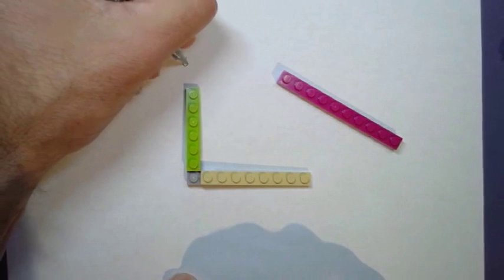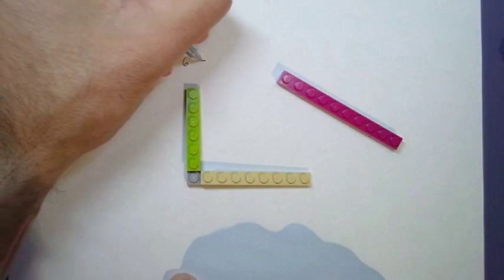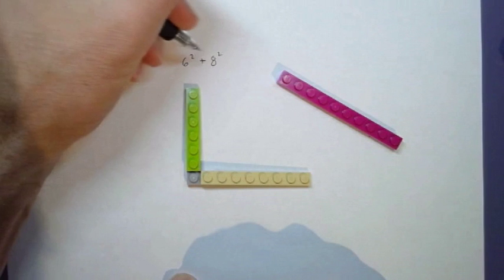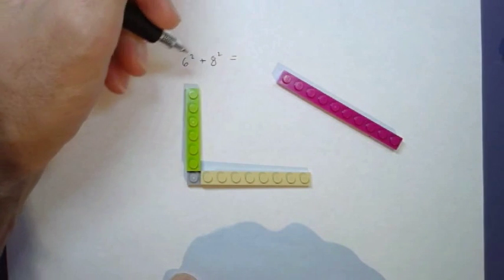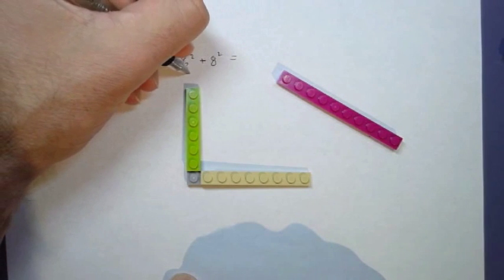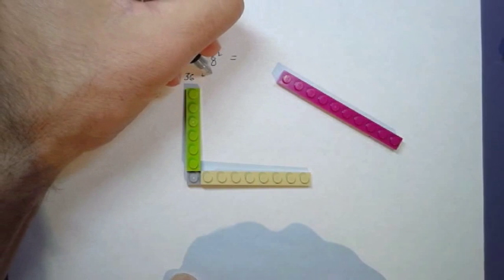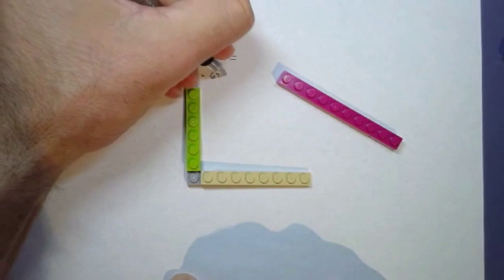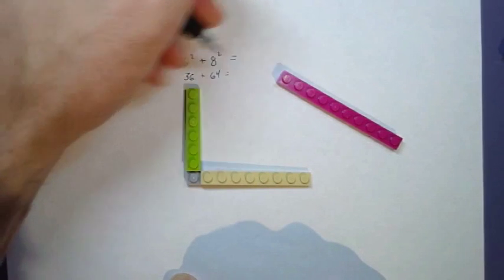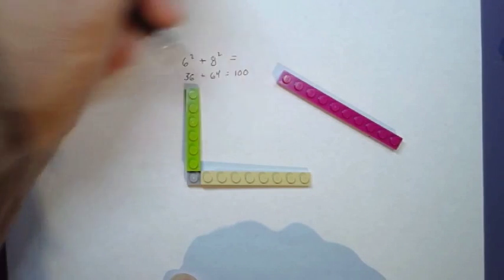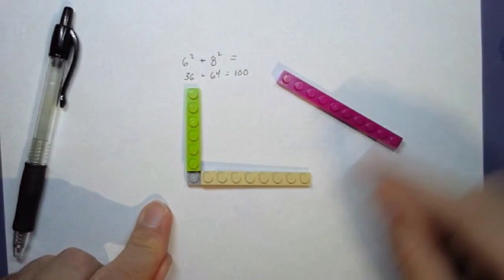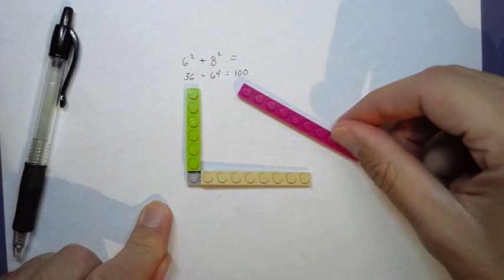So 6 squared plus 8 squared equals, that is 36 plus 64, which is 100. So we have a 10 here.